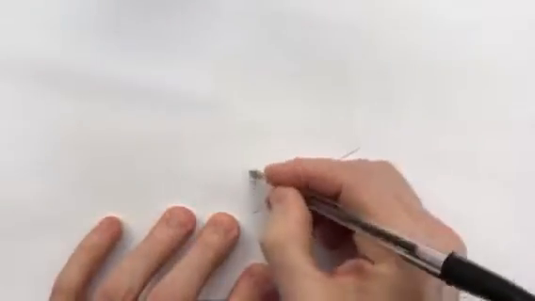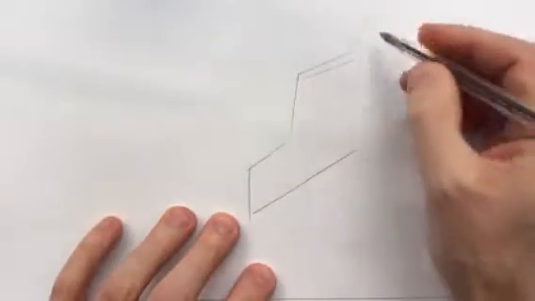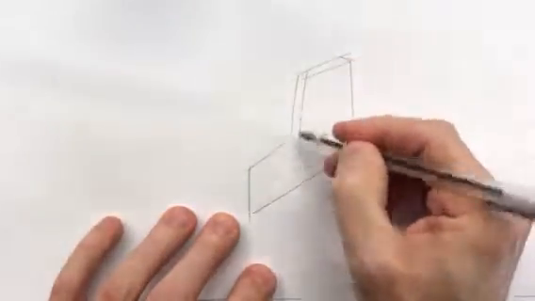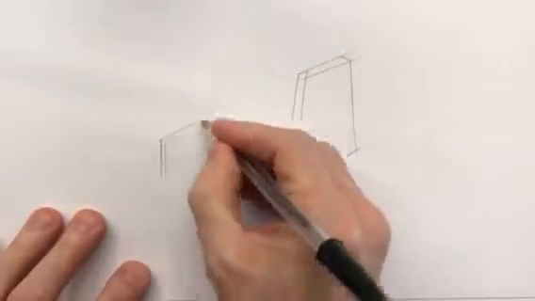So again, I'm just very quickly going to trace it through, and then we'll talk a little bit about development.